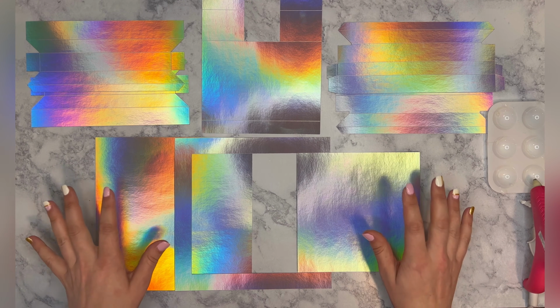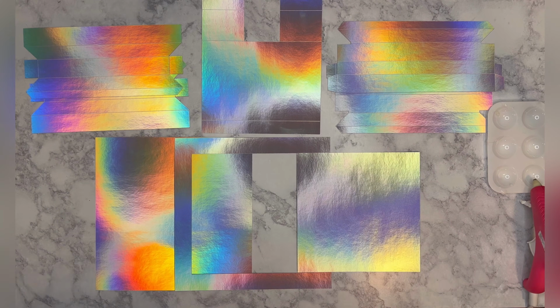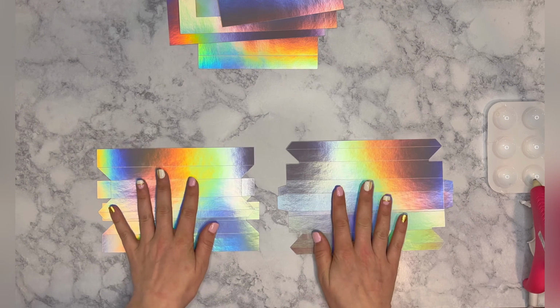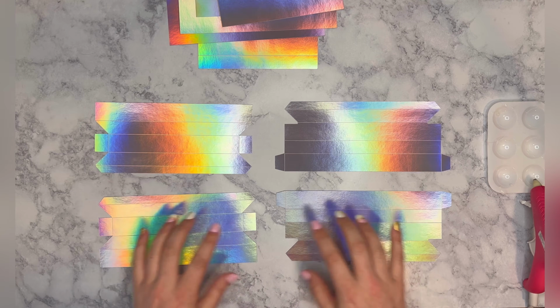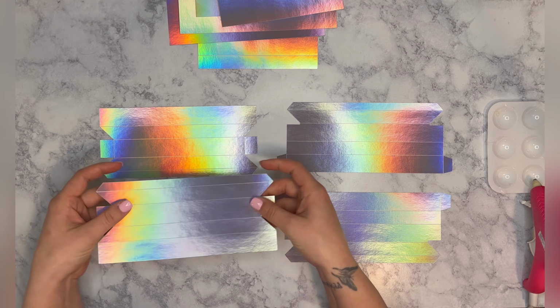But for the first part, we're gonna go ahead and start working with these 4 pieces here. So let's go ahead and move everything else out of the way for now. And we'll bring these into the center focus. It's the actual borders of the frame. These 4 pieces should all have scoring lines.